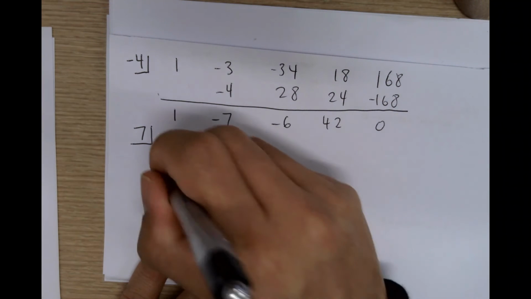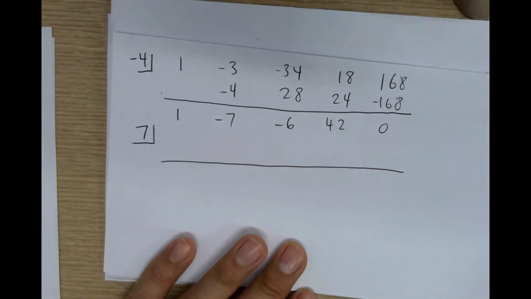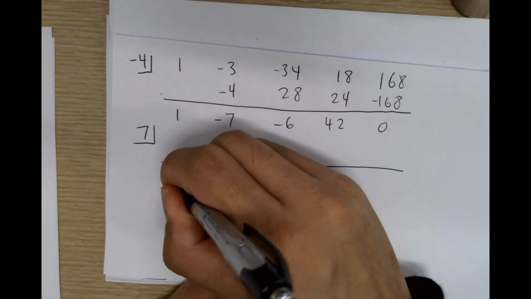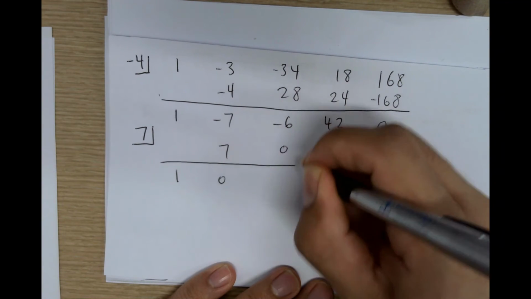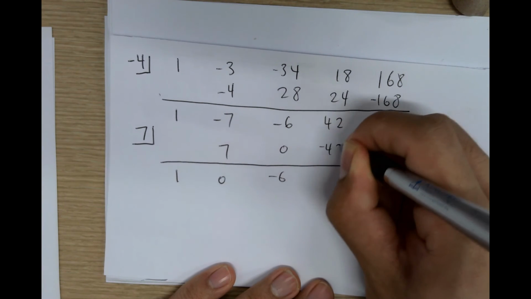Okay. The second number that we can divide is 7 because it's a given root just by the problem. So we're going to go ahead and divide a second time. It'd be 1, 7, 0, 0, -6, -42, and 0.